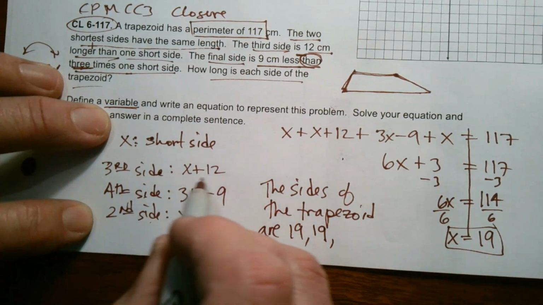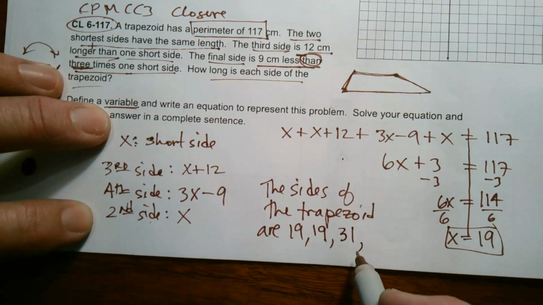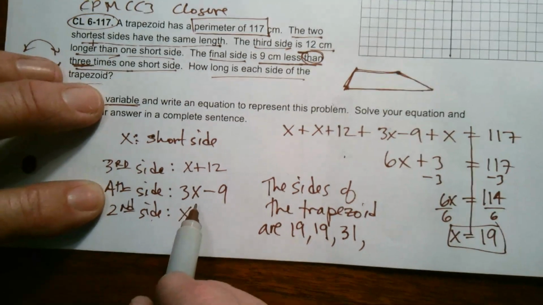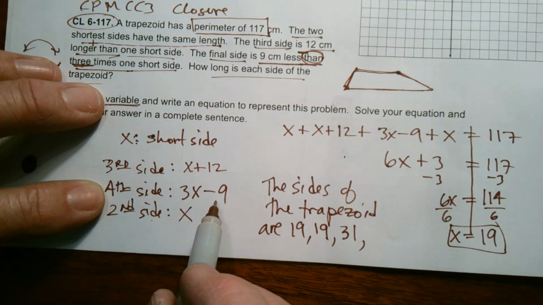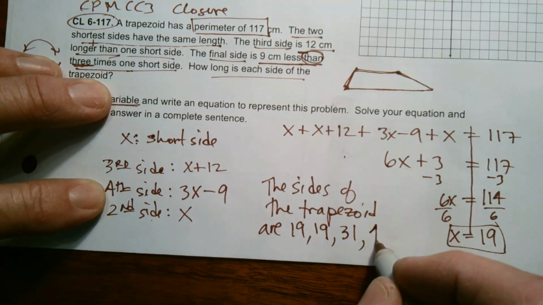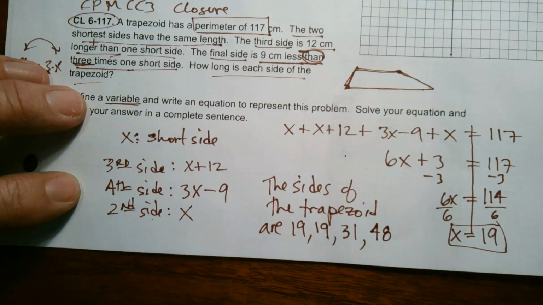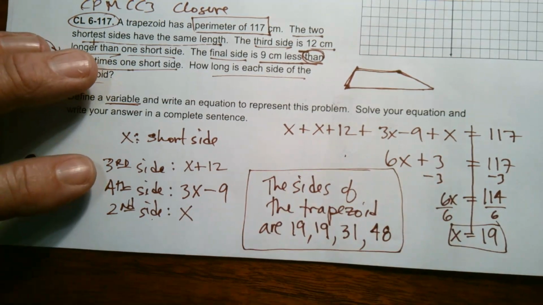My third side is 12 more, so 12 plus 19 is 31. And then the fourth side is 3 times 19 minus 9. 3 times 19 is 57, minus 9 is 48. Did I do that right? I hope I did that right. 57. Yeah. So those are the sides of my trapezoid. There we go.